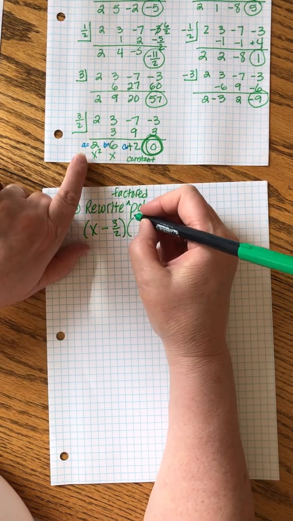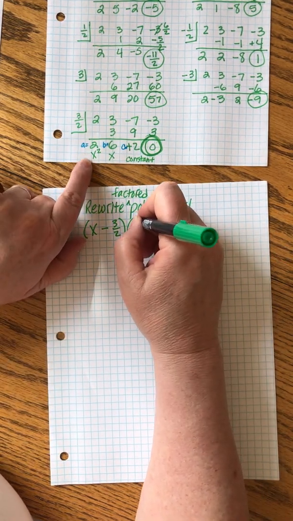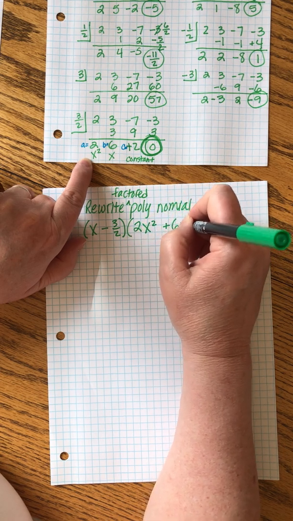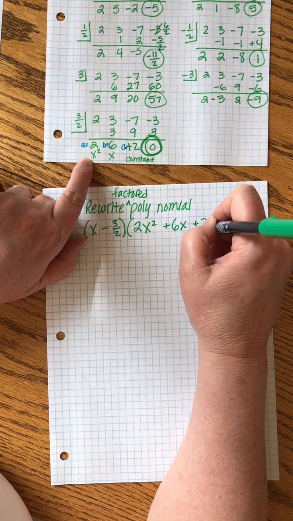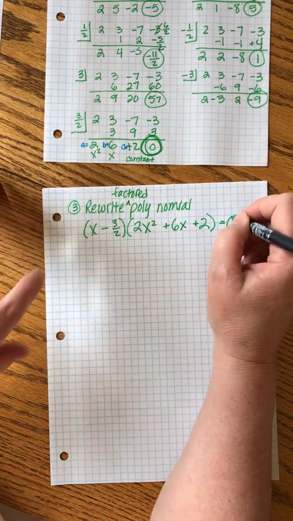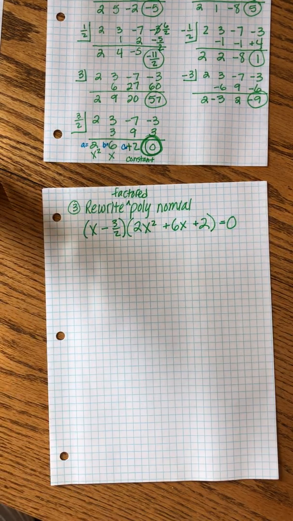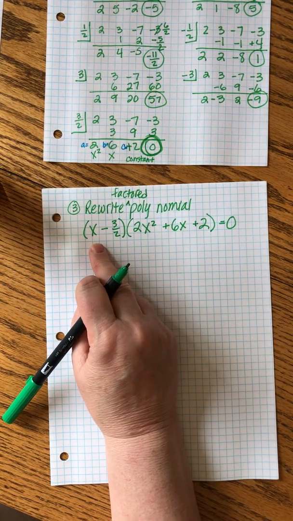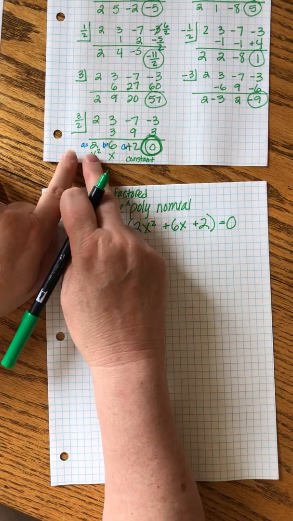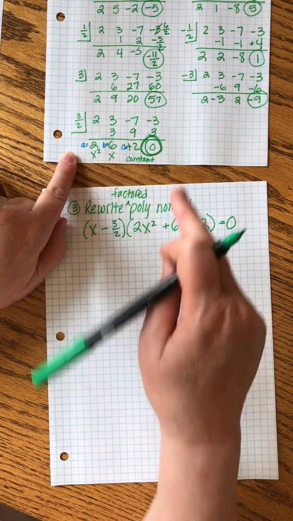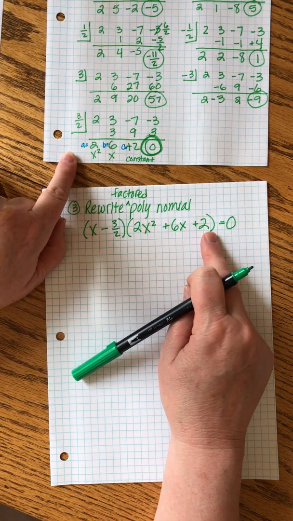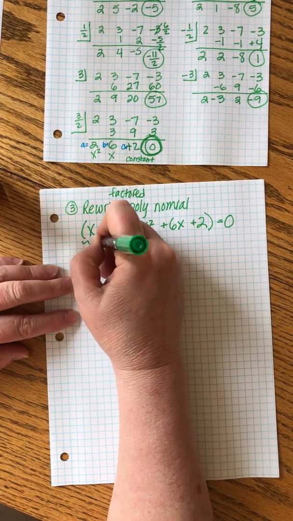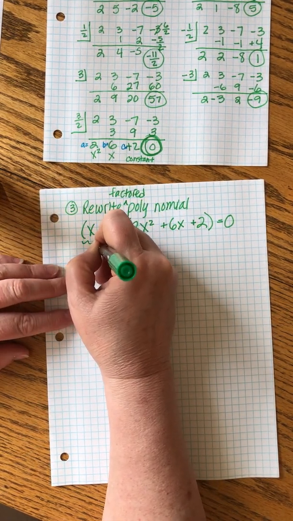So it's going to be 2x squared plus 6x plus 2 equals 0. See how I did that? I took this and wrote it as a binomial factor, and then I took what we calculated and wrote that as the other term. Now, this looks good, right? This is done. That's all factored out.